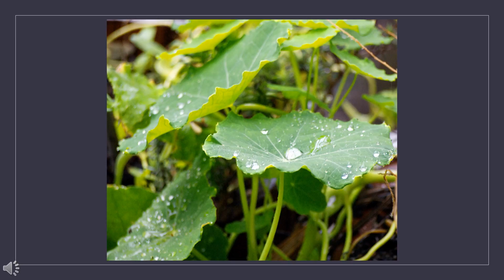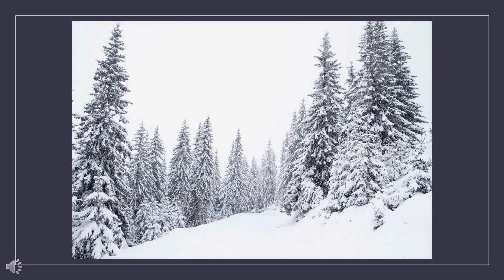Sometimes the clouds get so full of the condensed water that they no longer can hold it, so the water has to fall back down to Earth. This is called precipitation. The water can fall back to Earth as snow, hail, rain, or sleet.